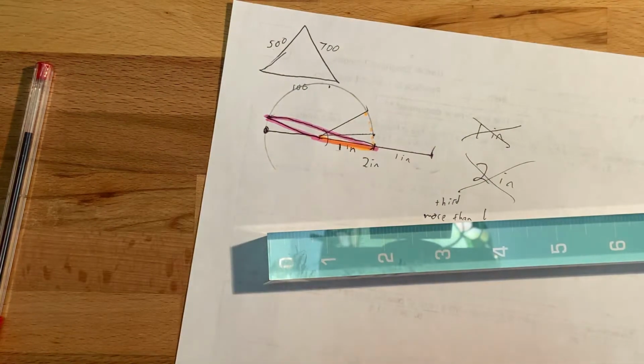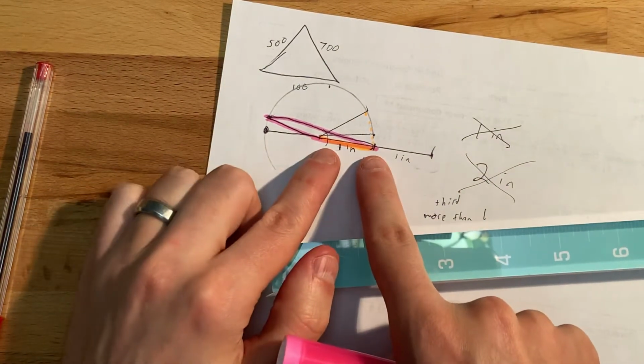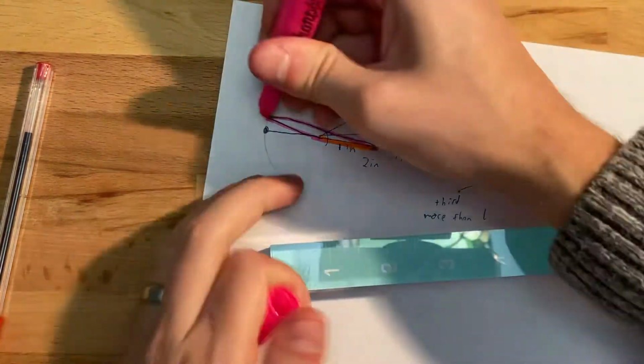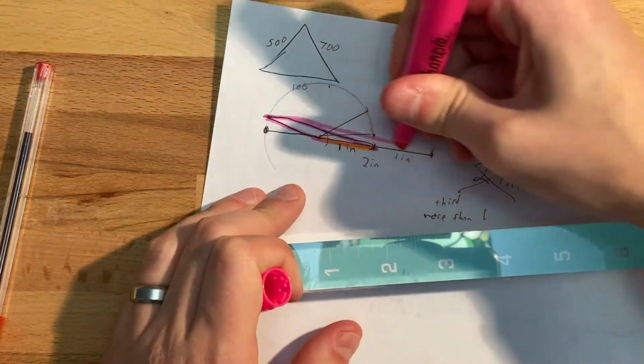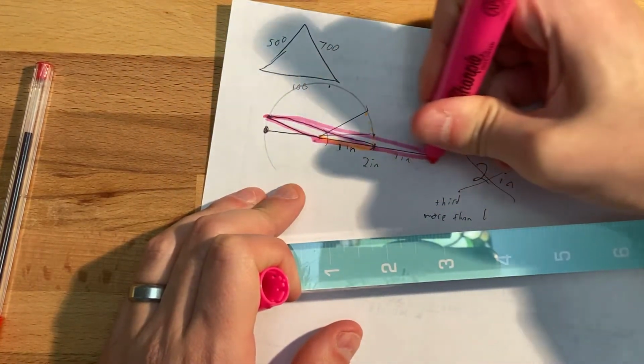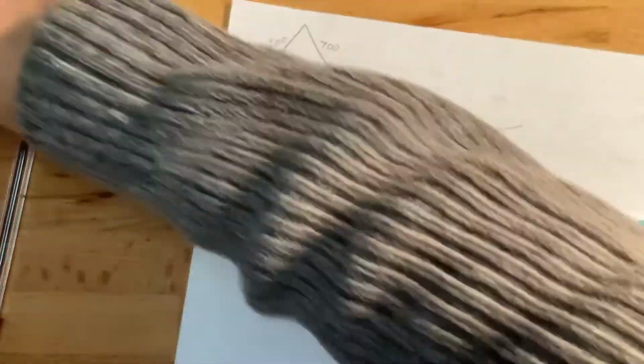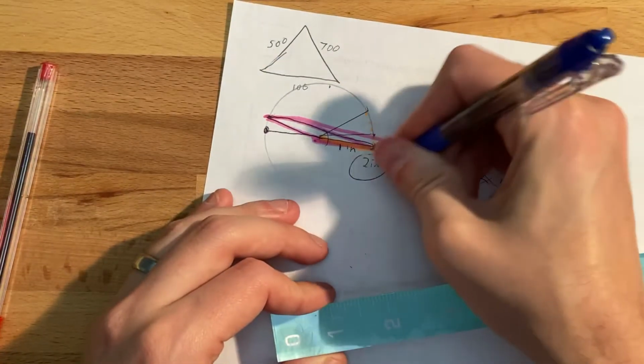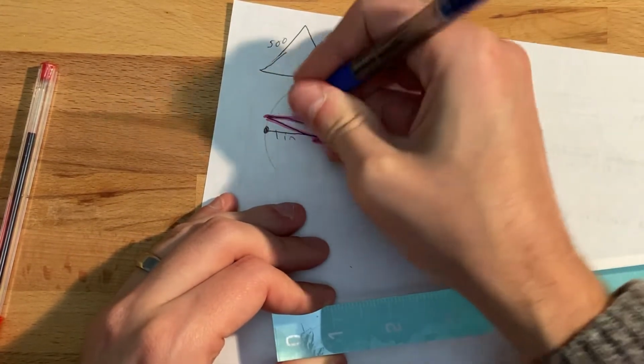In which case you have a 1 inch side. I'm sorry, I was supposed to be connecting them over here. There you go. So you have this 2-inch side that was given. Right, this was our 2-inch side. This is our 1-inch side.